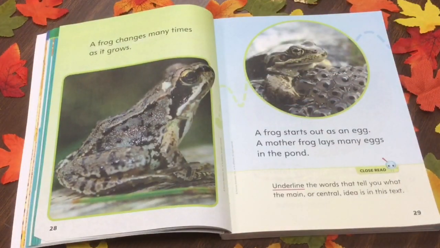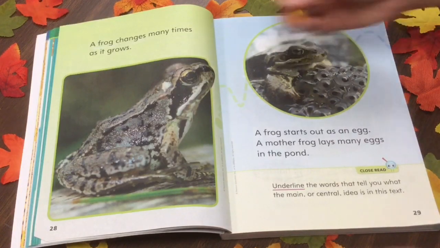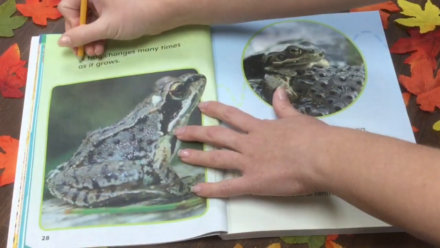A frog changes many times as it grows. A frog starts out as an egg. A mother frog lays many eggs in the pond. Underline the words that tell you what the main or central idea is in this text. What is our main idea going to be for this text? Right, a frog changes.